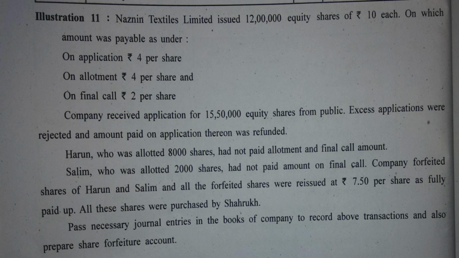Now they say the company received applications for 15,50,000 equity shares from the public. The company has issued 12 lakh equity shares but has received applications for 15,50,000 shares. This is a case of oversubscription of shares. We have understood oversubscription, undersubscription, and full subscription.